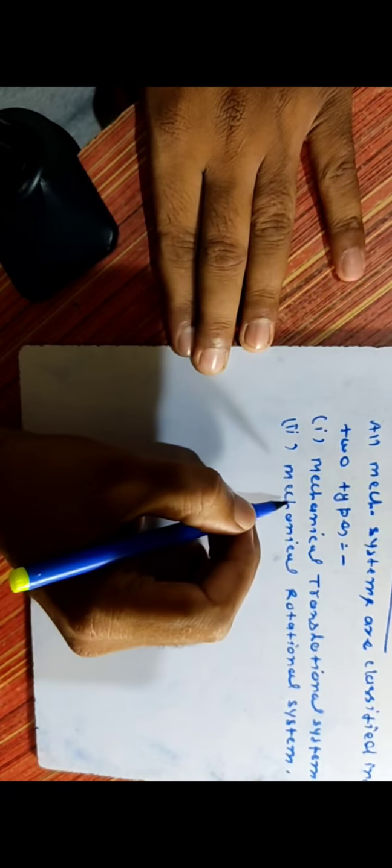Now, first, mechanical translational systems.